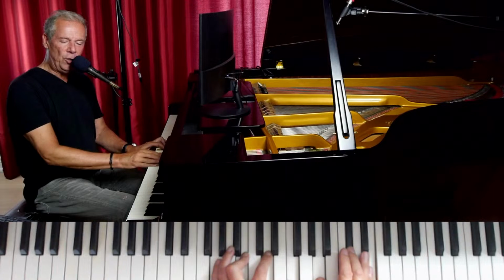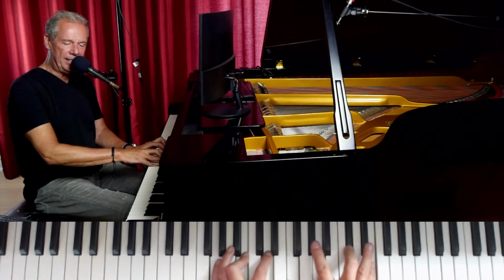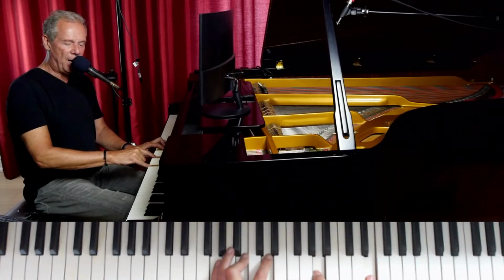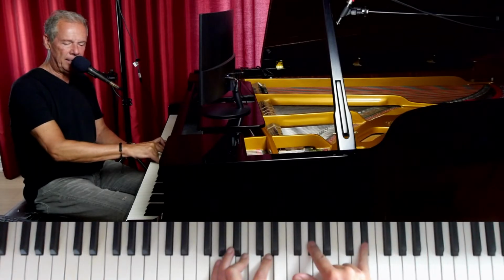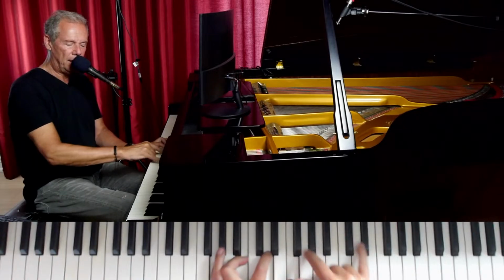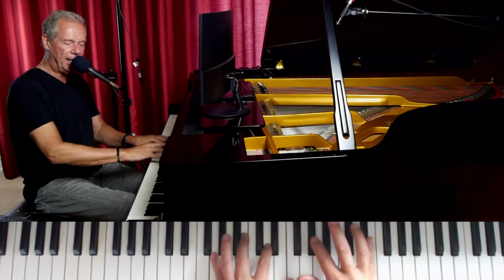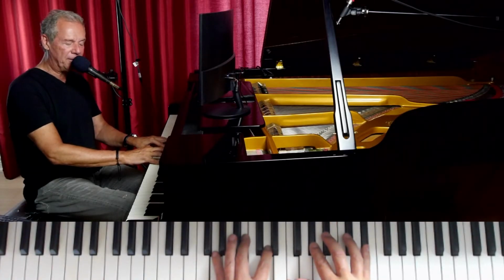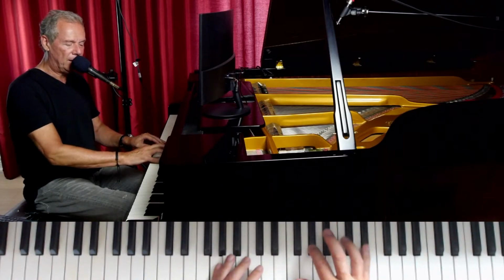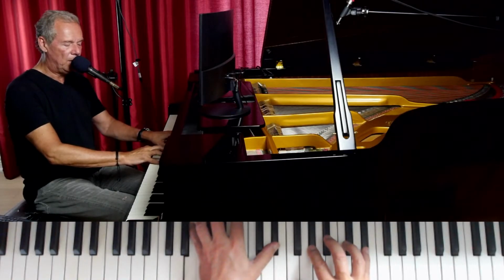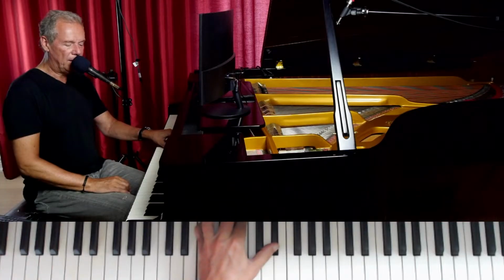But you can start changing any of these to the flatted versions. So natural 9, natural 13 to flat 9, flat 13. But as soon as you do that, this sounds fine. As soon as you go there, again, you have to change the voicing, right? So in order to accommodate those notes, you have to change the voicing. Okay?